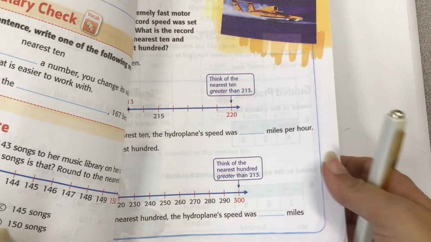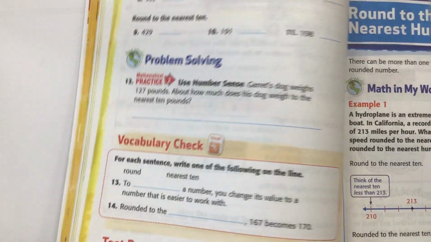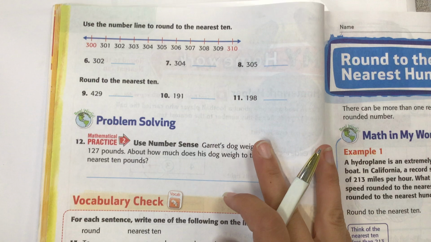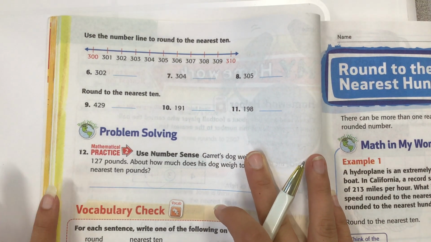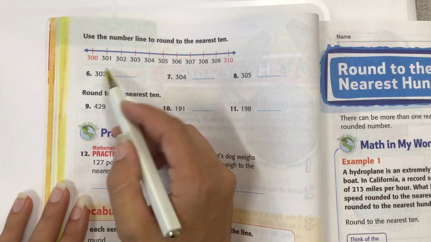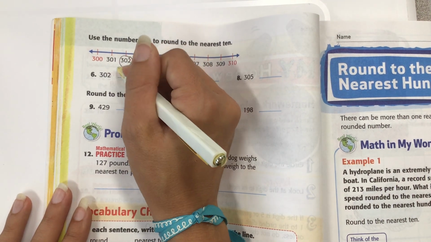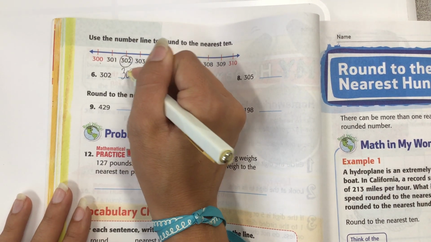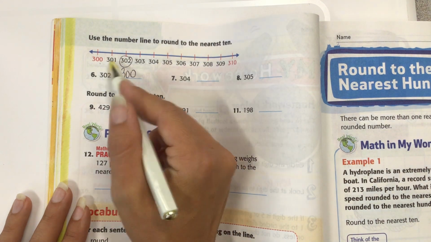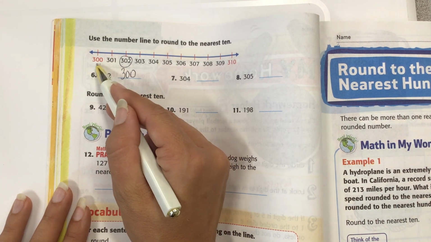Let's go to page 34. Use the number line to round to the nearest 10. 302. So 302 here is close to 300. We're rounding this to the nearest 10, and the nearest 10 is actually no 10s at all.